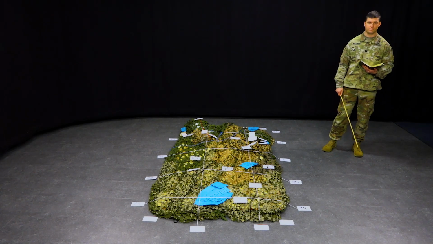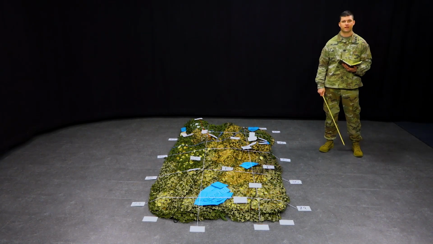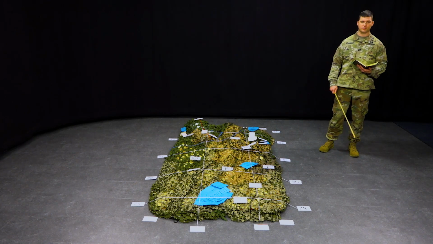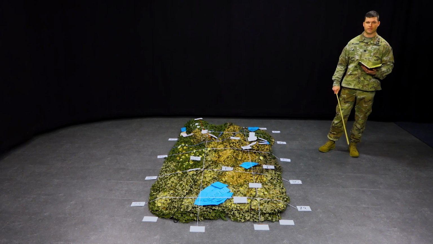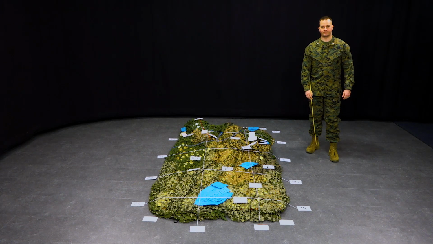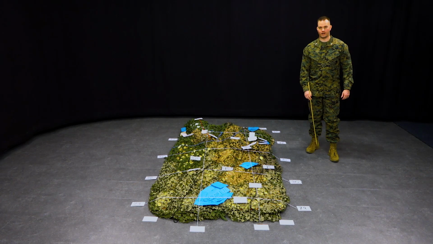Phase 4 fires. There's no change to priorities throughout this phase. However, the PLs are responsible for developing their detailed fires plan from the movement off the ORP onto their respective objectives. I'll be followed by the XO. No change to sustainment for phase 4. I'll be followed by the company 1st Sergeant.